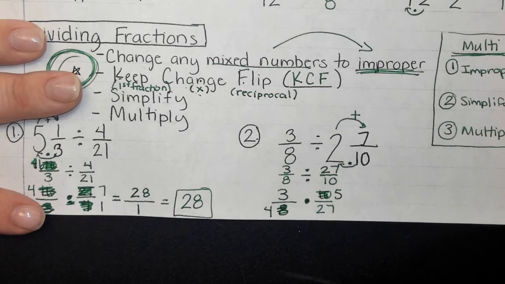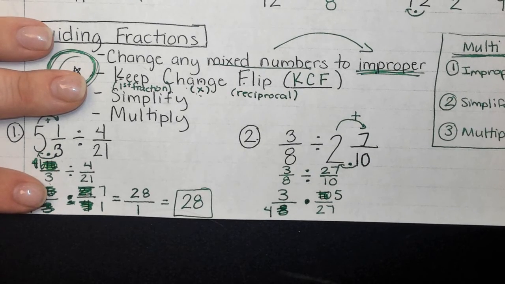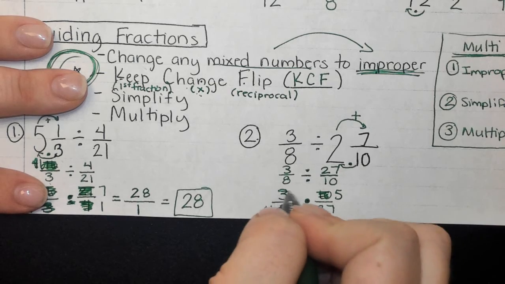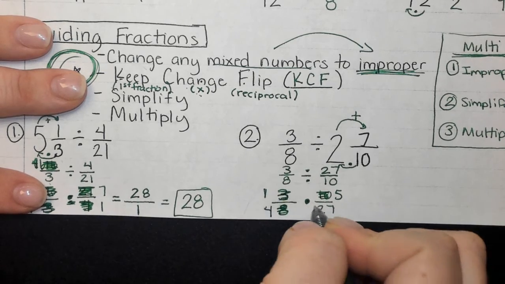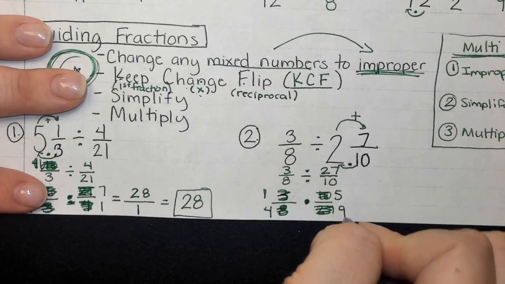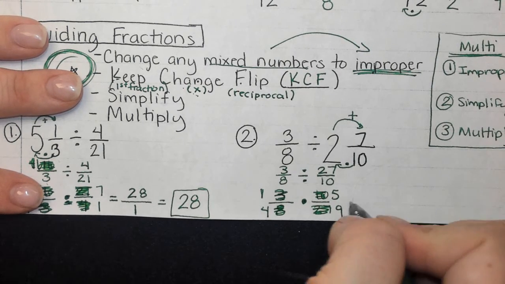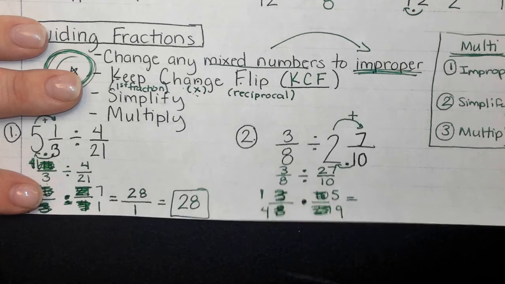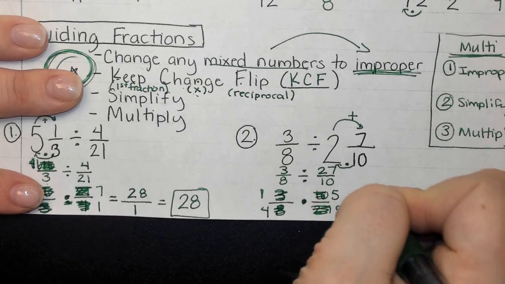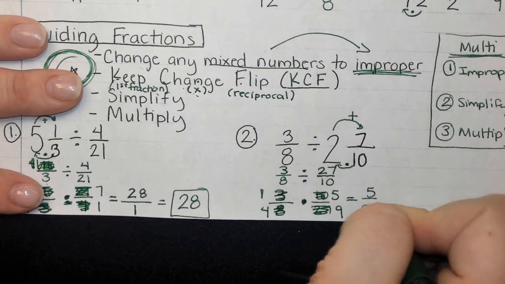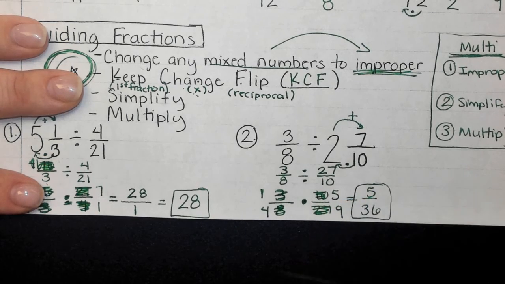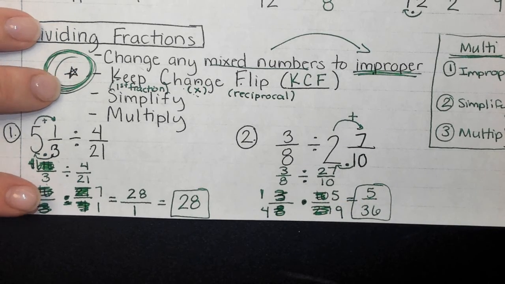Okay, what else can simplify on this problem? Jakaria. What number can go into 3 and into 27? 3. 3 divided by 3 is? 27 divided by 3 is? 9. Okay, anything else? Okay, on the top, 1 times 5. 5. And on the bottom, 4 times 9. 36. And that's going to be our answer. Okay?